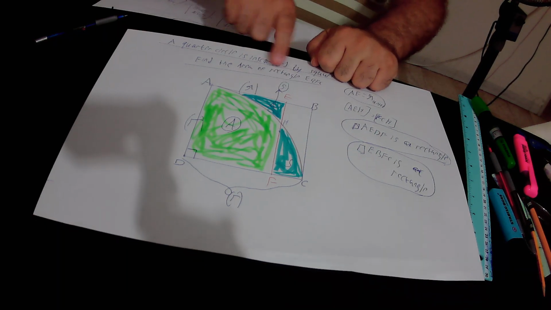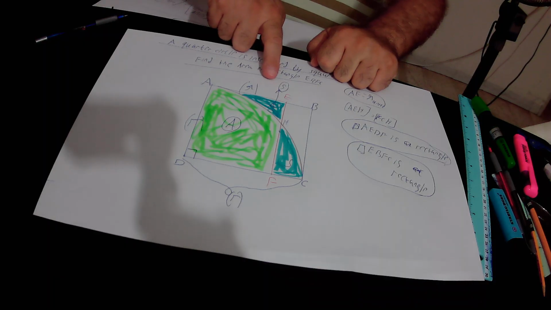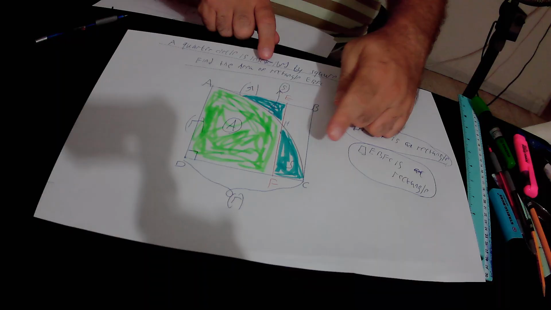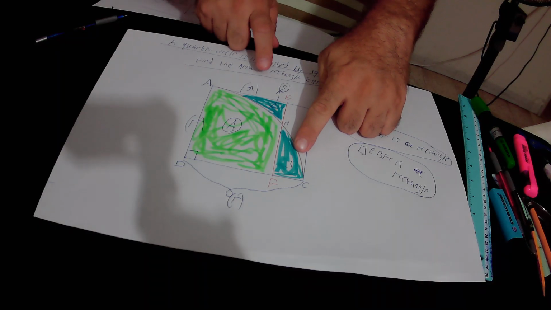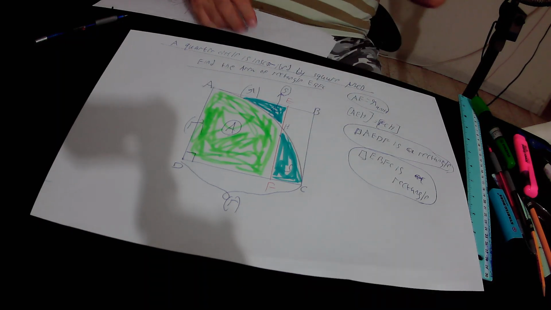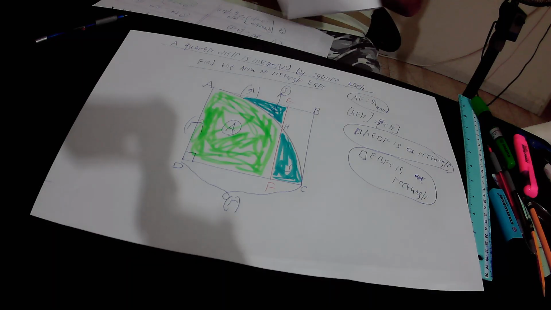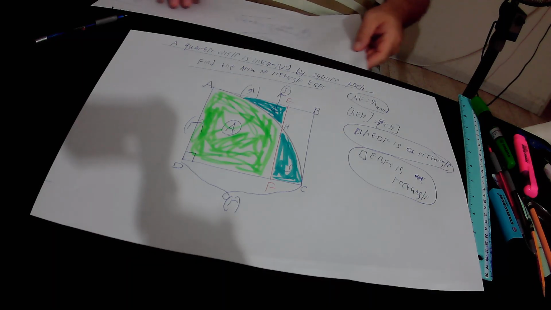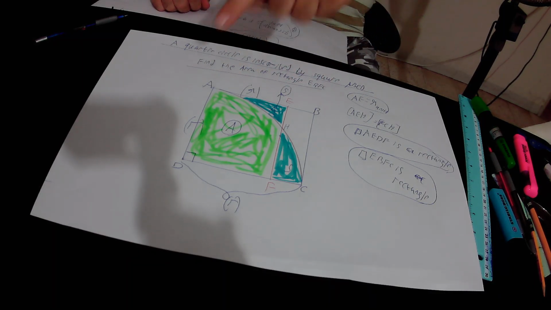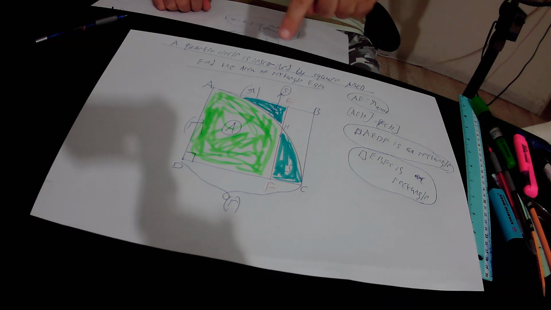So if we define the size of this blue shape as S, then the size of the other blue shape must also be S. So the area of the big square ABCD must be equal to R times R, that is R squared.